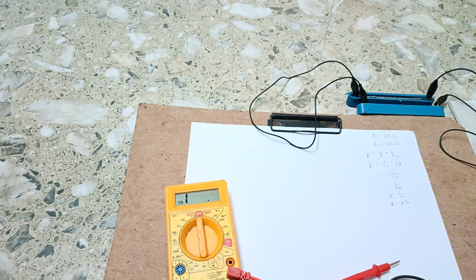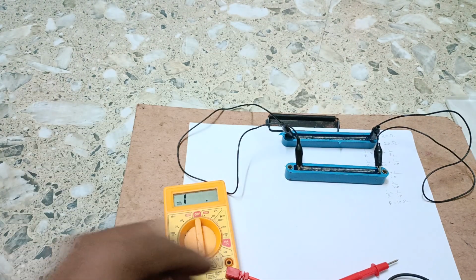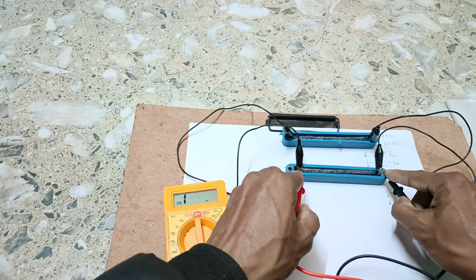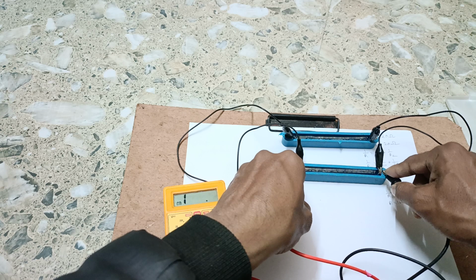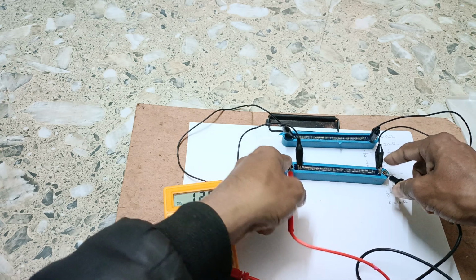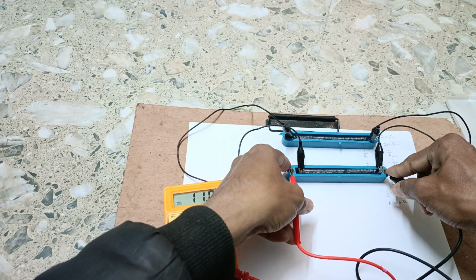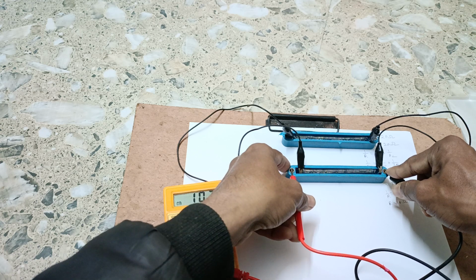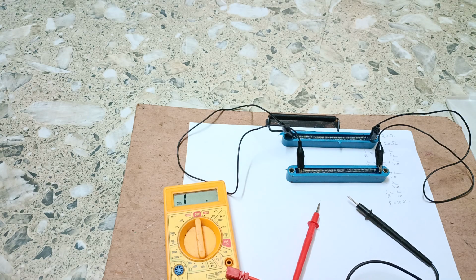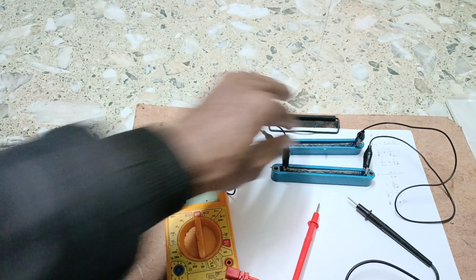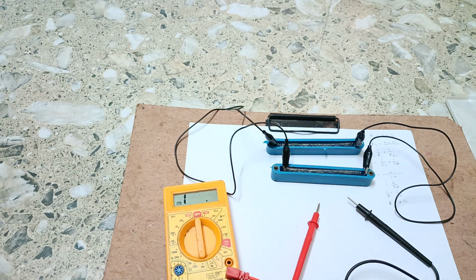Right? In the same way we are getting here, see, if we connect these resistances in parallel, then we are getting nearly 10 ohm. You see, we are getting 10.7 ohm, right? That means if we connect the resistances in parallel connection, then the formula for resultant resistance is 1 by R equal to 1 by R1 plus 1 by R2.